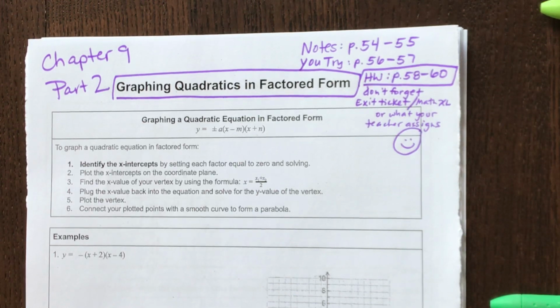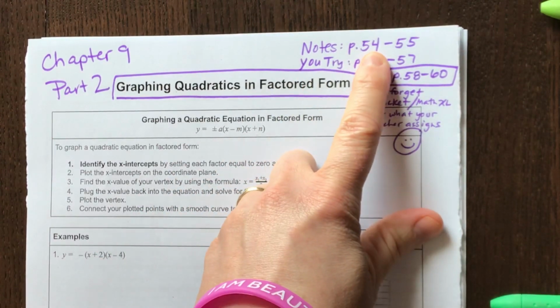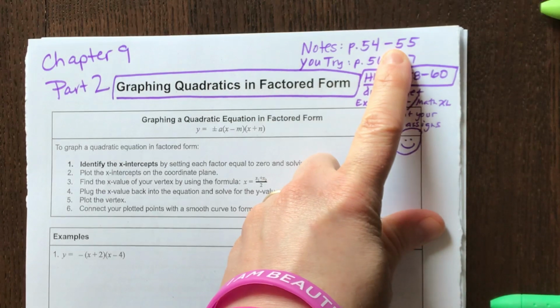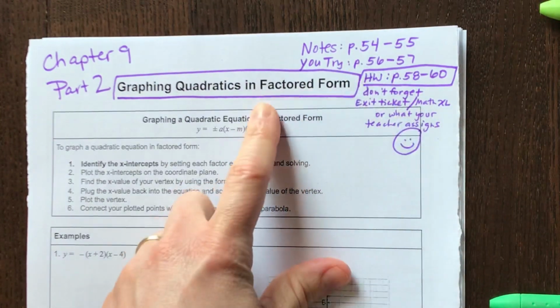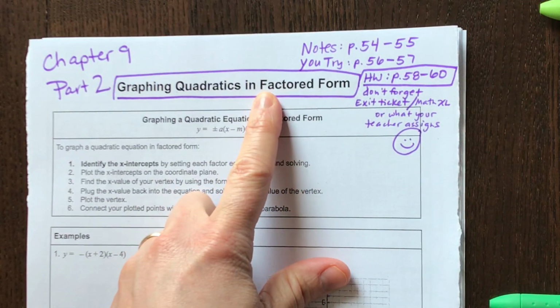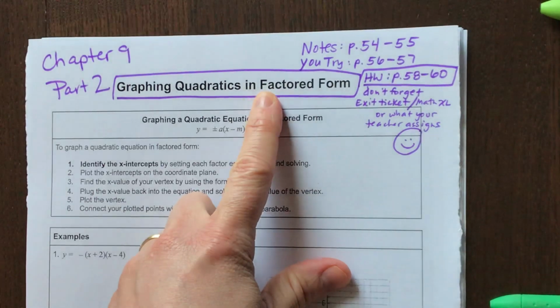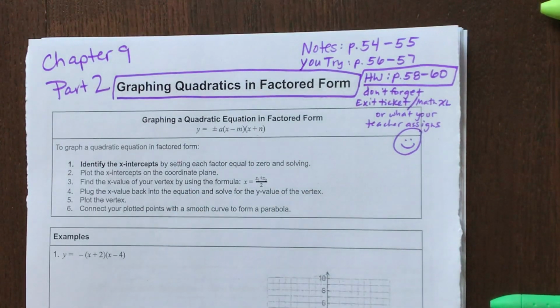This video is going to be on Chapter 9, Part 2, and it's going to focus on the pages in the notebook 54 and 55 for the notes. And those pages focus specifically on graphing a quadratic in factored form. And so what you're going to notice is that your function is going to look a little different in this case. It's going to look like two factors being multiplied together.